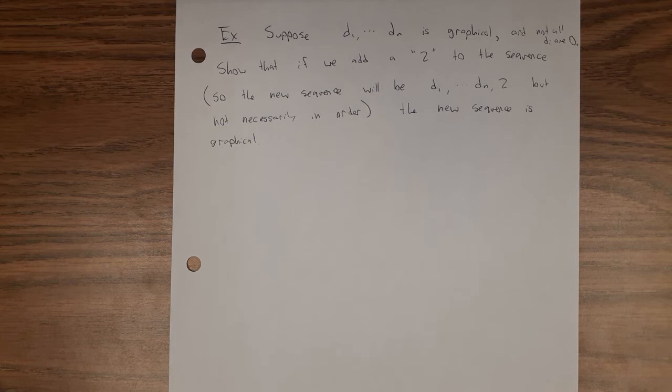For specific sequences, using the Havel-Hakimi theorem works very well. If it's an abstract sequence where you don't know what the numbers are, using the Havel-Hakimi theorem is typically not the way to go. Typically, if you don't have a specific degree sequence, you want to think about showing that it's graphical by describing an actual graph that has the degree sequence. So let's keep that in mind.